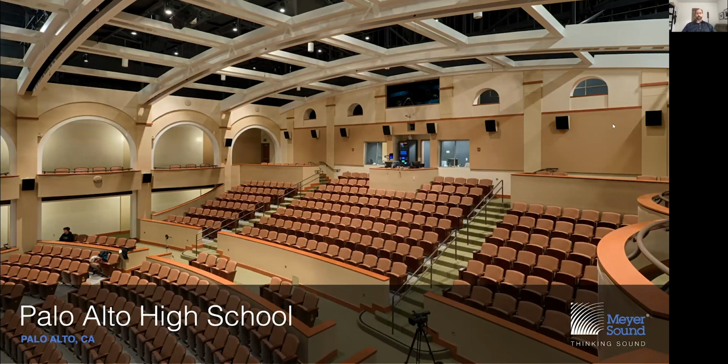So here you can see the larger ones. These are the cinema speakers again. These ones are doing both Constellation as well as rear cinema surrounds. And of course, we're using the ones on the sidewalls as well. Then we supplemented the sidewall speakers with a couple more lateral speakers that you see here.